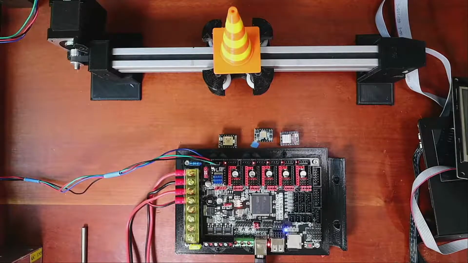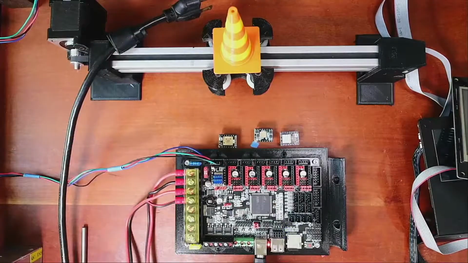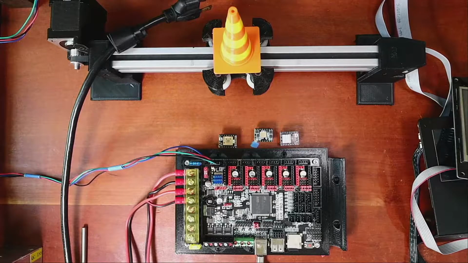So I'll show you a quick example. Let me just power down the system real quick. So there's two things that usually cause the no printer attached message. One is unmatched speed. The other one is the setting for the second serial port. So I'll show you that one first.